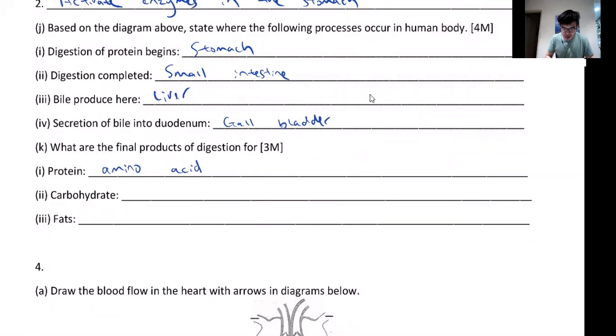The amino acids will be used to form your muscle, your skin, your hair. So your hair is made from protein, your skin is made from protein. The chicken breast you ate, or whatever meat you ate last week, is already here. It's already used to build your skin. It's already used to build your hair, to build your nails.